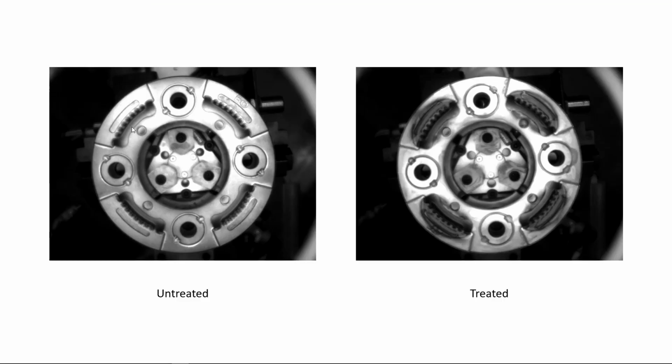I'm going to show you first the part that we're going to use as a target for inspection. This is a mechanical part that's going to be heat treated on 4 different areas. And the area that's going to be heat treated is a cutout that has some teeth on the outside. The image on the right is after the process of heat treatment.